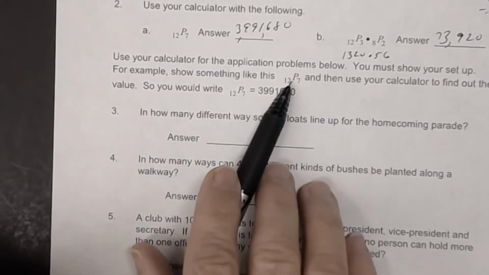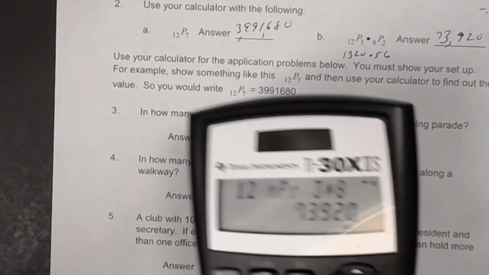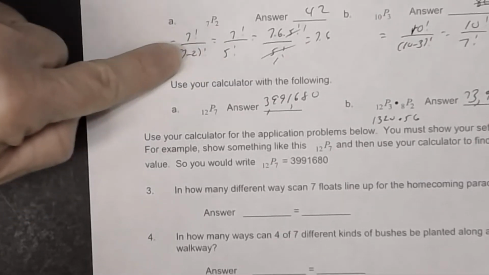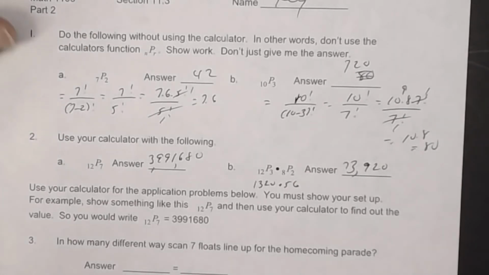Remember, you just need the setup goes here, and then the answer goes here. So use your calculator with those. You don't do it by hand like this, because you can easily mess up, like I forgot about that 9 when I was working it out.